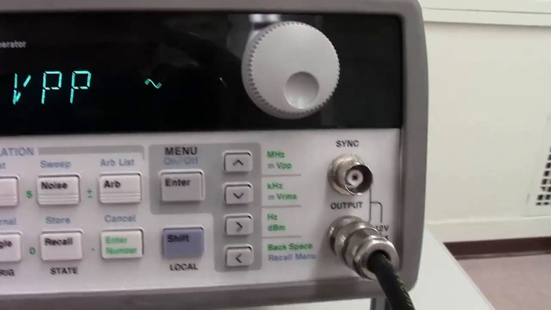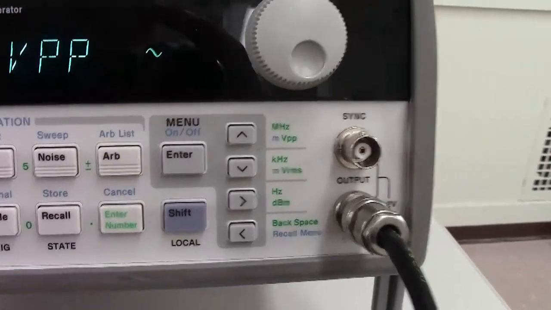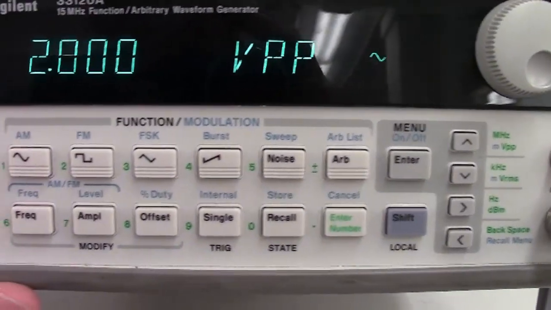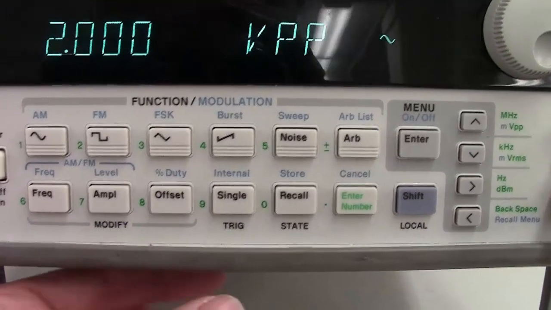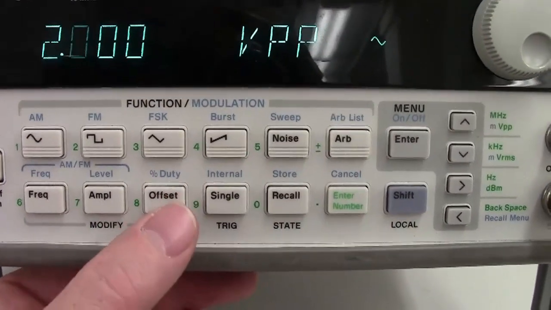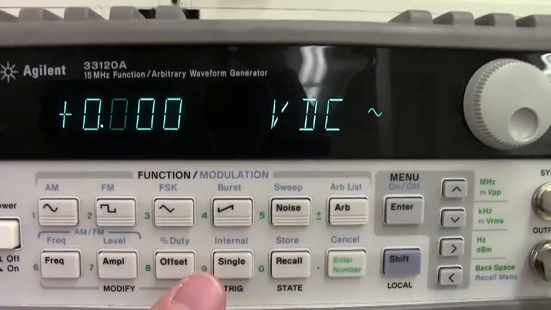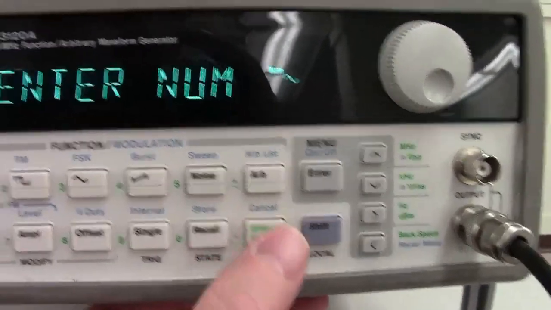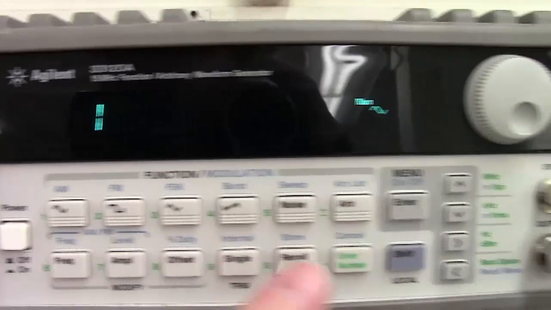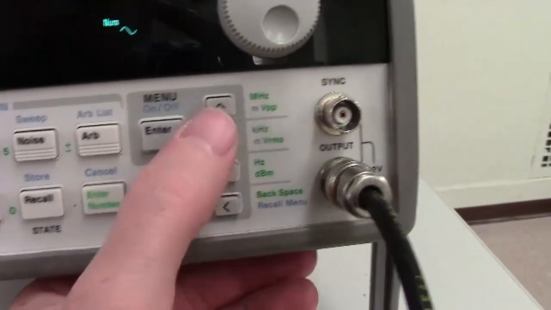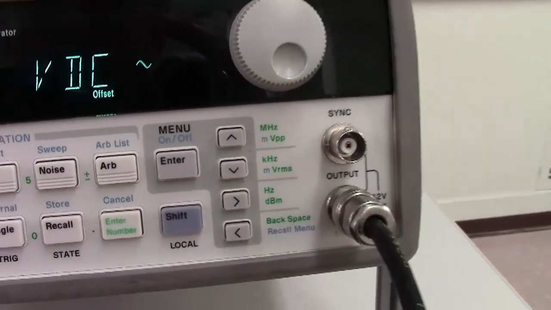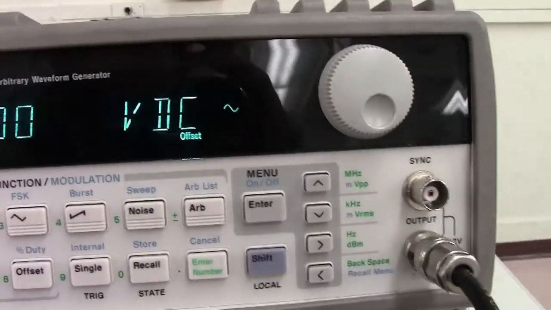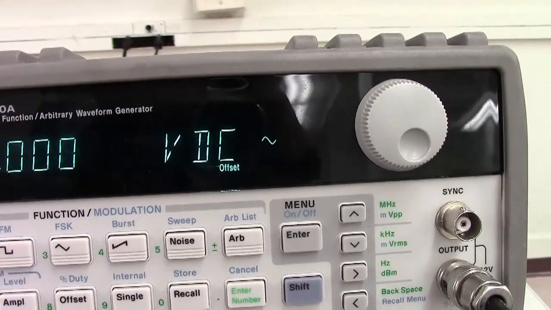I believe we're setting this up just like the other one, except for it's a little higher frequency. Well, actually 2.5 times the frequency. Here we can set the offset. Let's enter number, make it 1, and here it doesn't really matter, if you pick it, it's going to be DC, so here we have 1 volt DC for our offset.